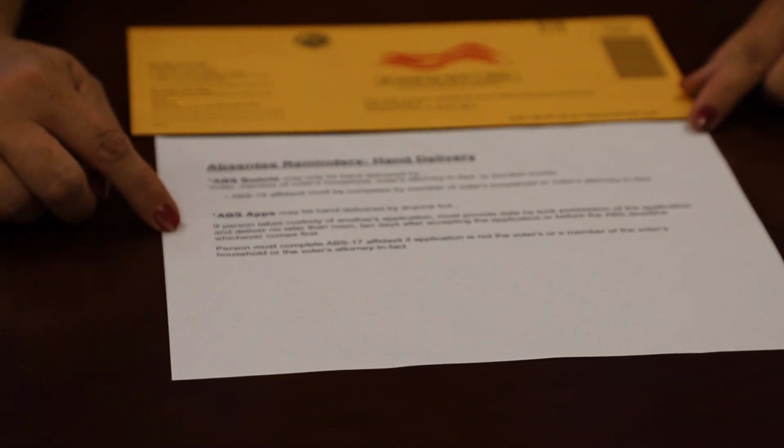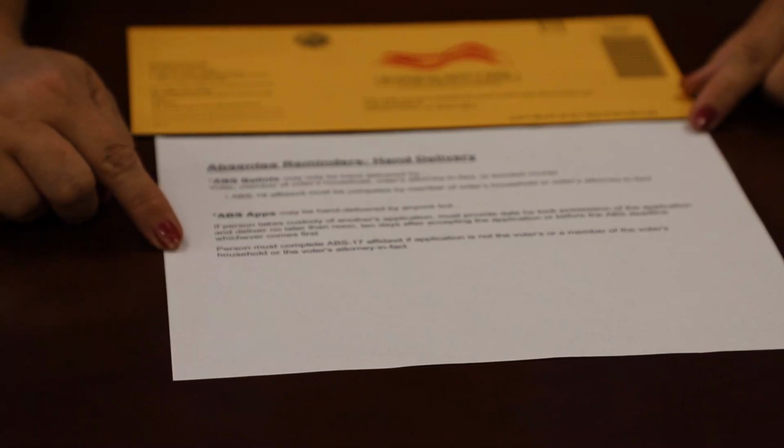Keep in mind, on the ABS absentee ballot applications, anyone can return it, and if it is someone other than yourself, again, they will be asked to fill out an affidavit showing they brought it in for you.